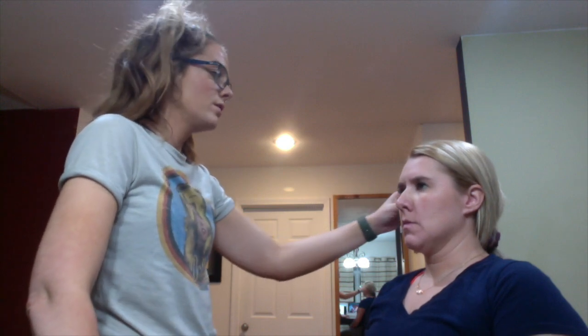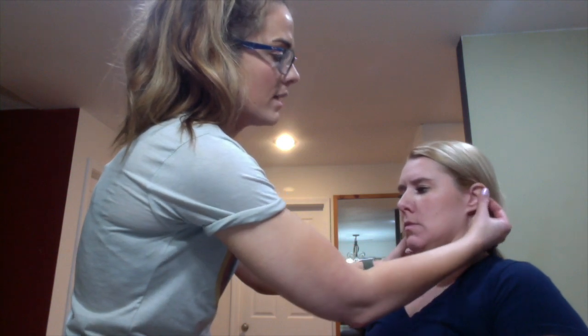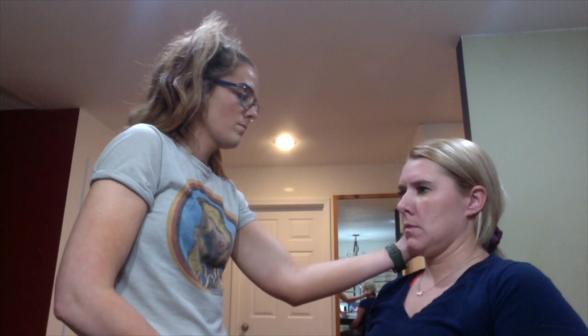Now I'm going to do the tug test. This is where you will pull back on the pinna and have the patient alert you to any pain they might experience with that. If they do experience pain, that can alert you to a problem in the ear, infection, some kind. So I'll just pull back on it slightly on both sides.